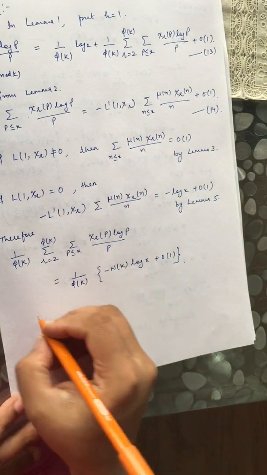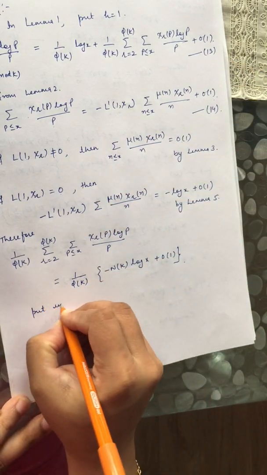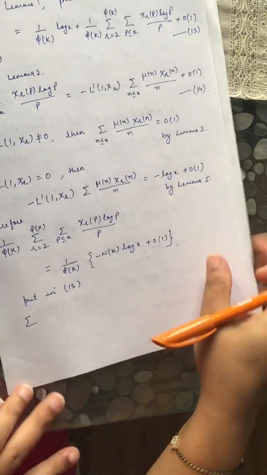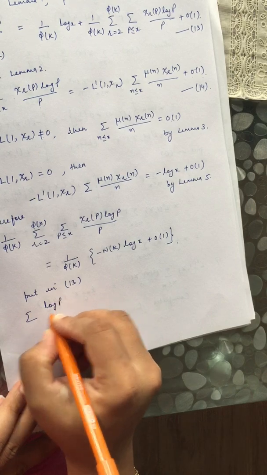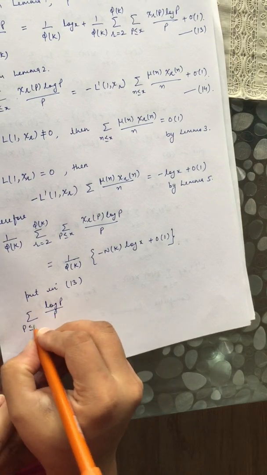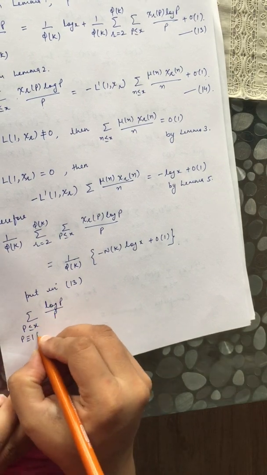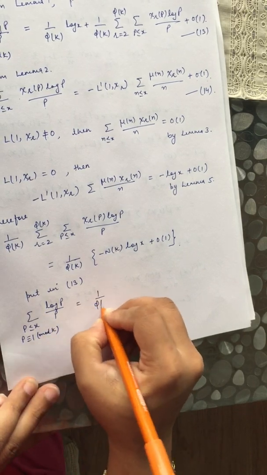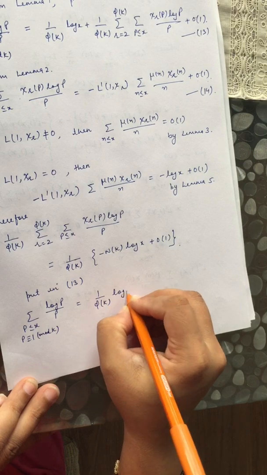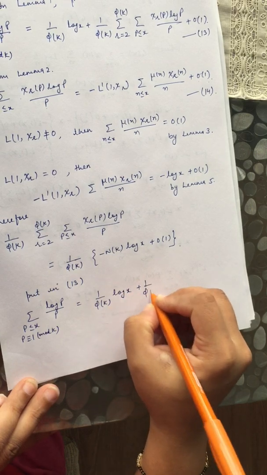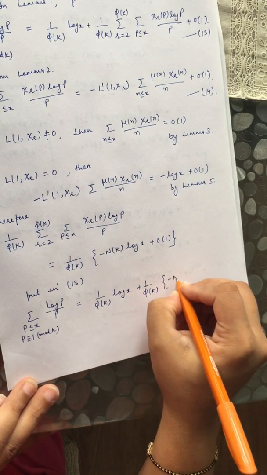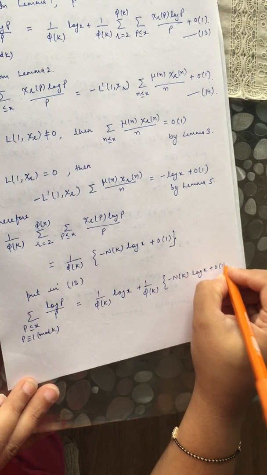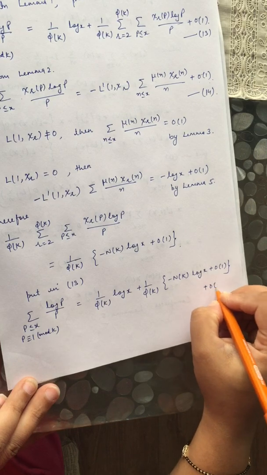Now we put it in 13. Now putting in 13 we will get summation log p upon p for all the primes which are congruent to 1 modulo k. This is just 1 by 5k log x plus 1 by 5k minus nk log x plus order of 1, and the last term is order of 1.